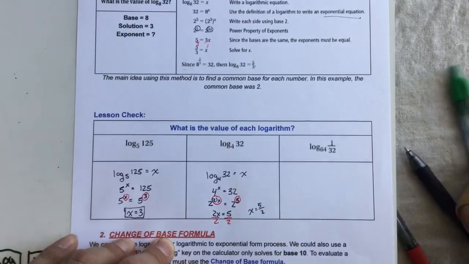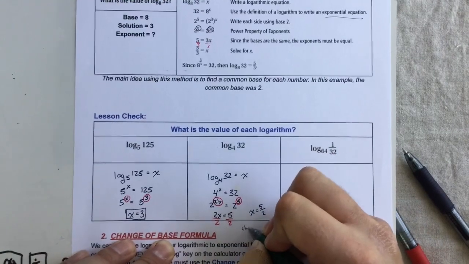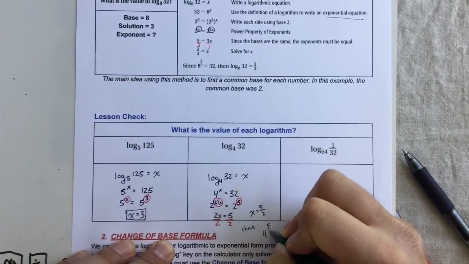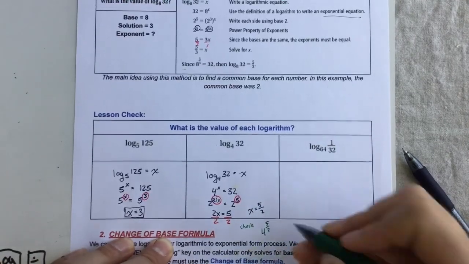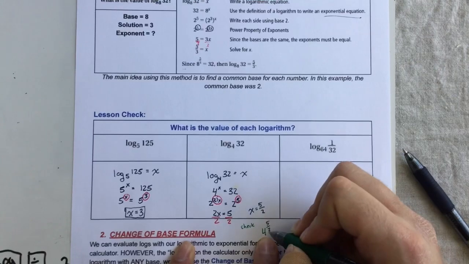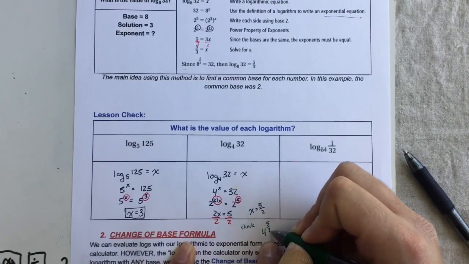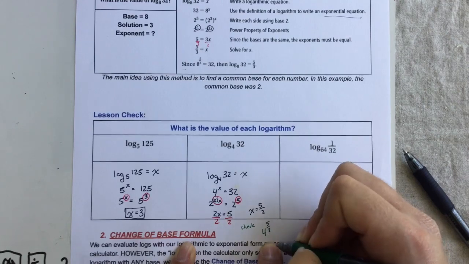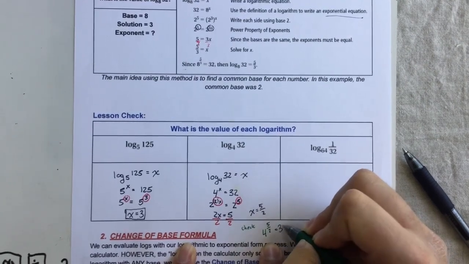Better yet, here's my little check: 4 to the 5 over 2. Remember with our exponent rules, I could take the square root of 4, which is 2, and then raise it to the 5th power. That would equal 32.